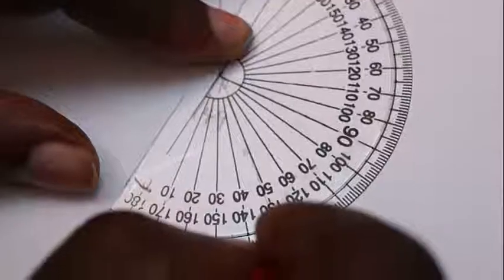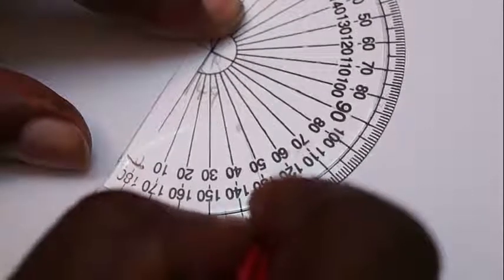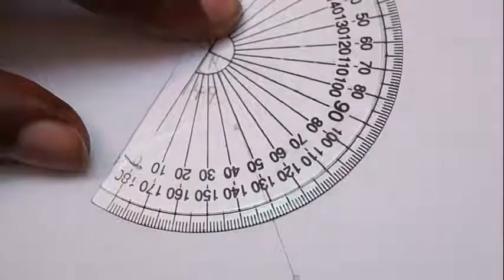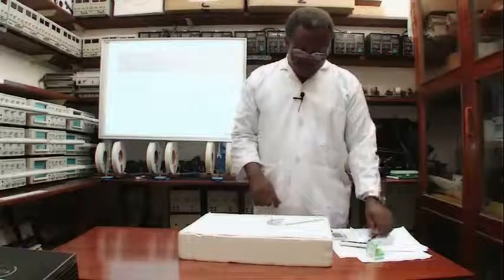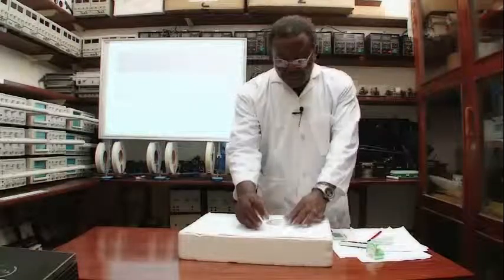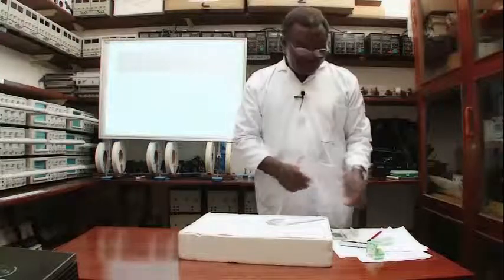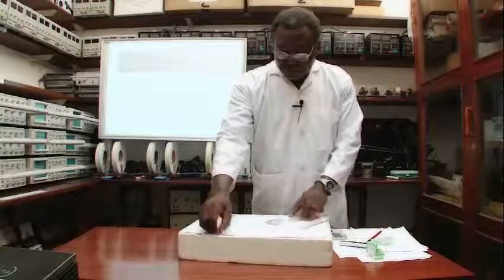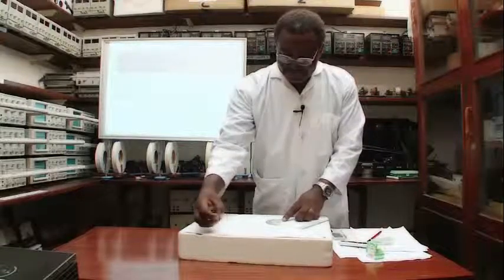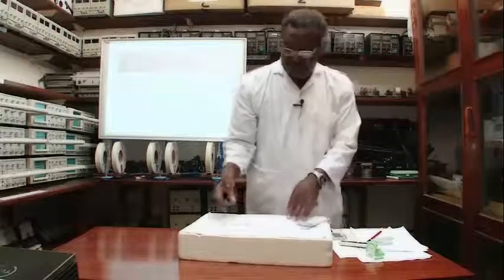So this angle is called the angle of refraction. Repeat the same procedure for the angle of incidence equal to 40, by using another plain paper.